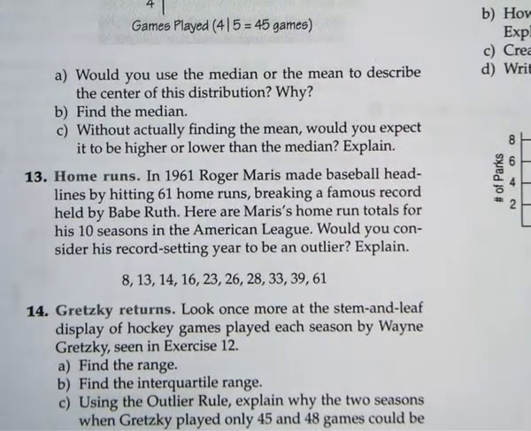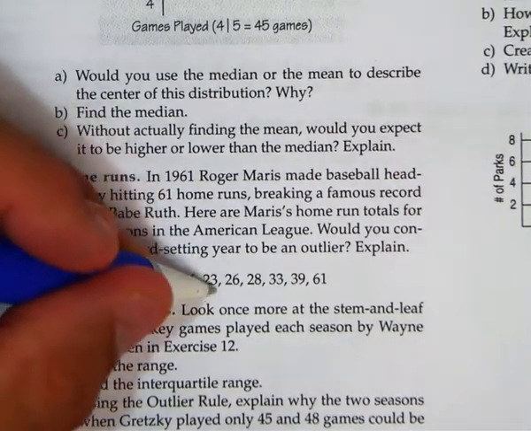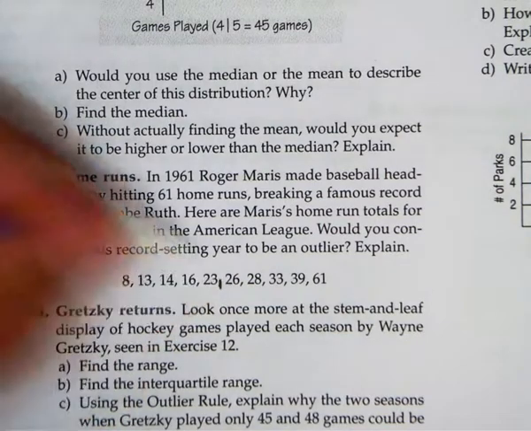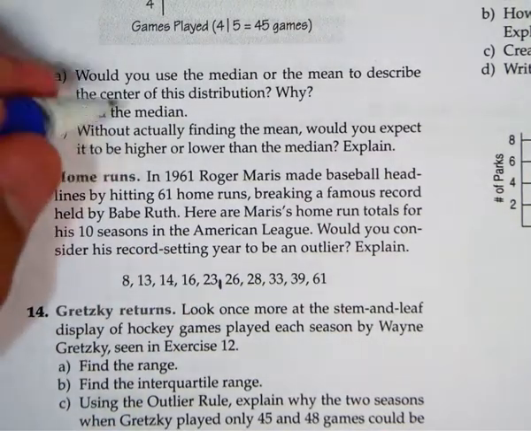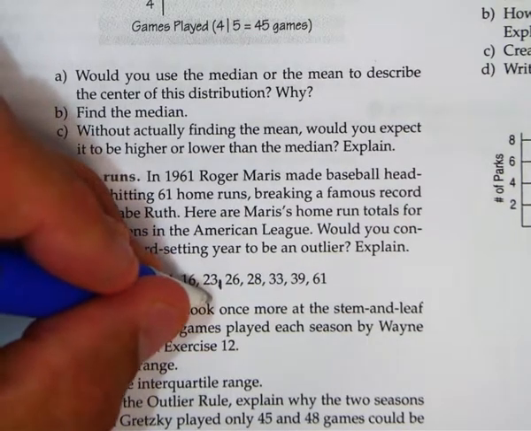Alright, so in problem 13 here, we've got to figure out if we have any outliers. Looking at the data, we're going to use our outlier rule, so we basically need the 5-number summary. There's 10 numbers here. The median would be right here, and that would be 24 and a half.